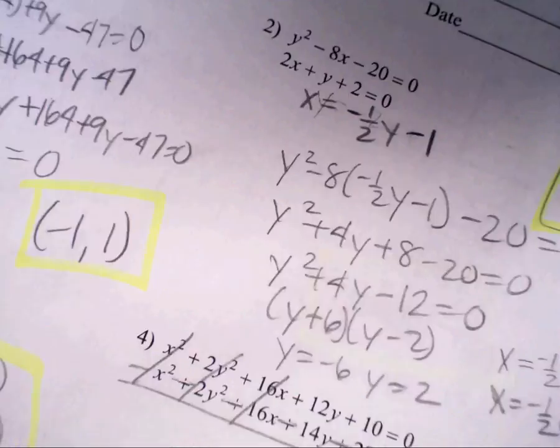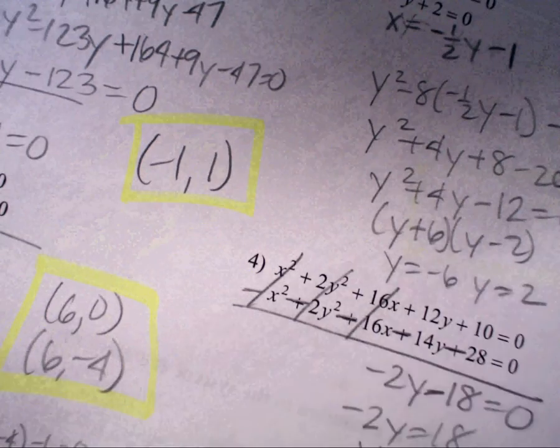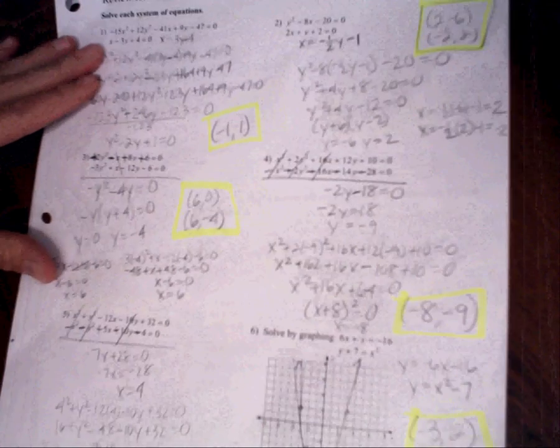All right, so what I'm going to go back and do, I'm going to show you a quick picture. Here is the front.